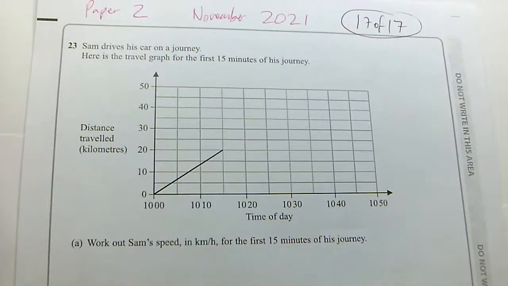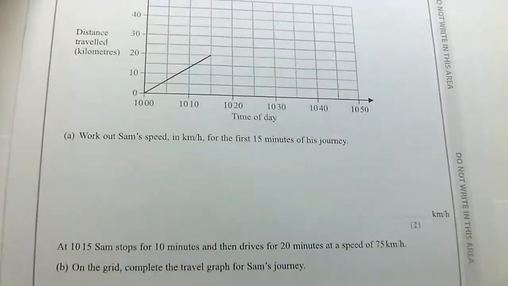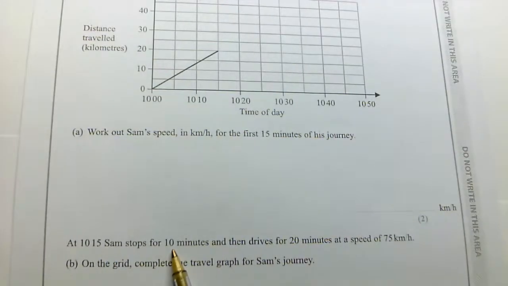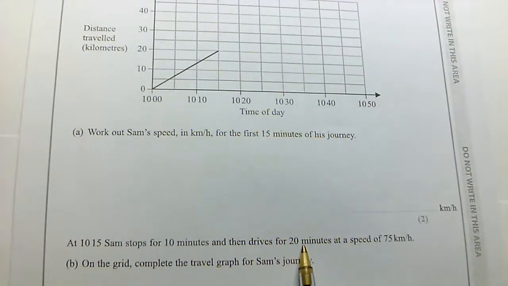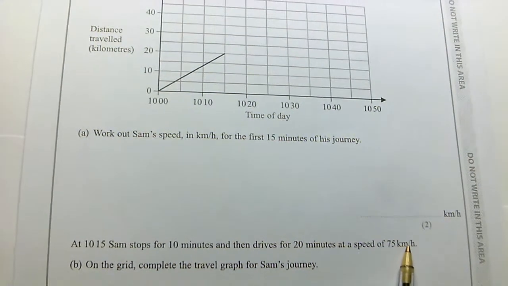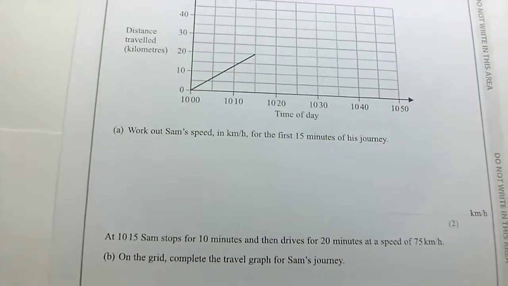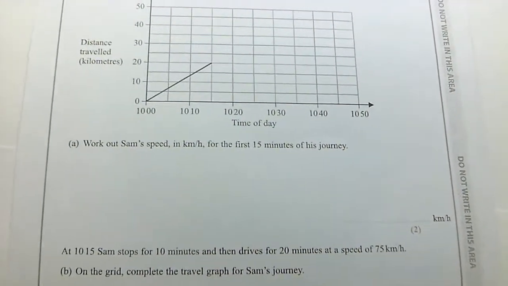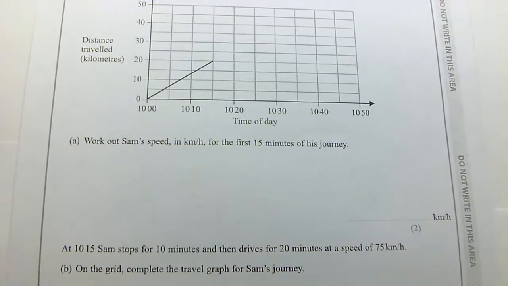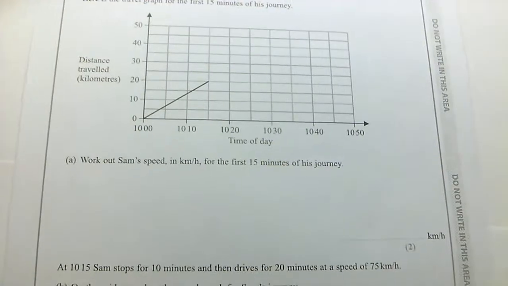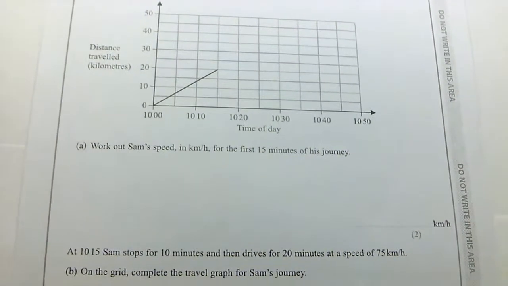So that's part A. And then if we go down further, it says part B. At 10:15, Sam stops for 10 minutes and then drives for 20 minutes at a speed of 75 kilometers per hour. On the grid, complete the travel graph for Sam's journey. So quite a lot going on in this question. Press pause and have a go. If you are stuck, then press play or get ready for me as well as I get all of this ready.